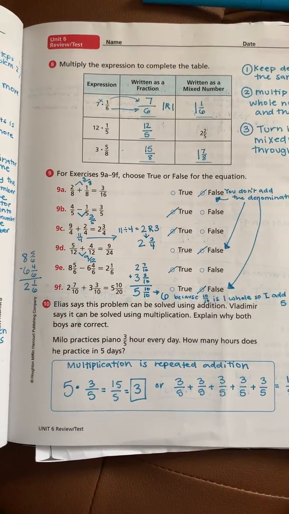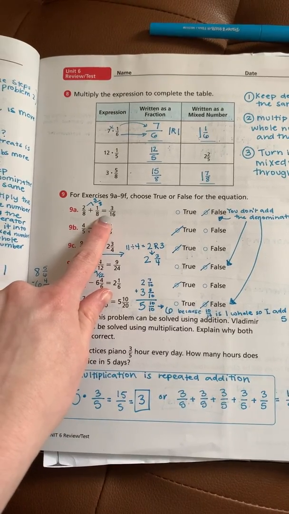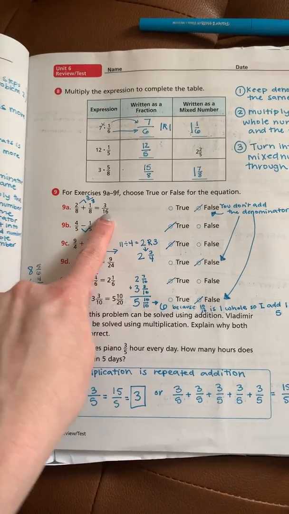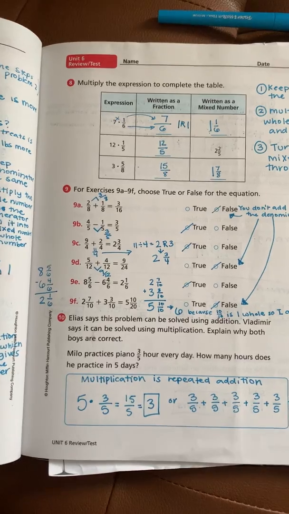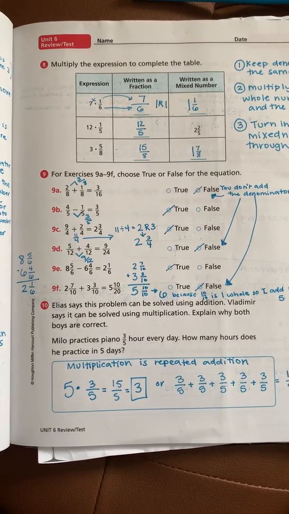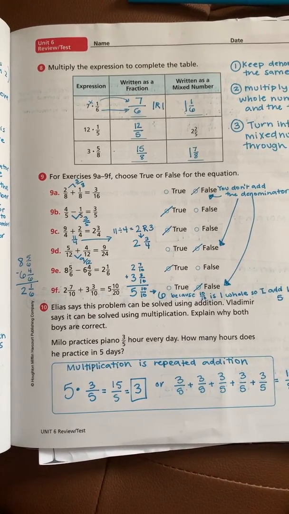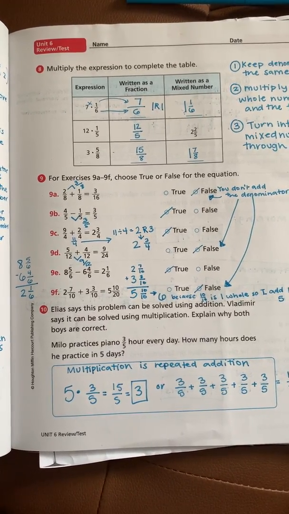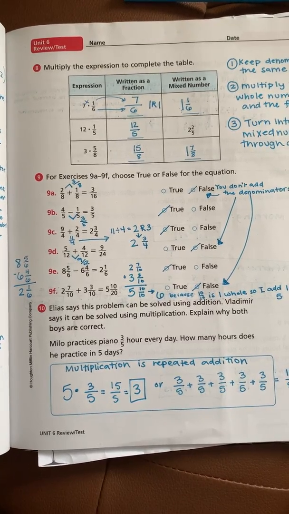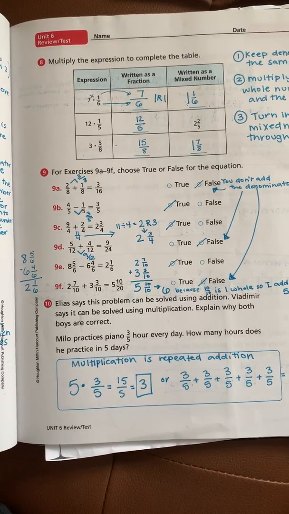Okay, these are true or false. It wants you to just see if it works. For this first one, they did 2/6 plus 1/6 equals 13/6. We cannot add the denominator, so this one automatically is false. For B, when we subtracted, you got 3/5, so the answer was true. For 9/4 plus 2/4, you got 11/4, and you needed to convert that into a mixed number. And if you did, you would find that the answer was indeed 2 3/4.